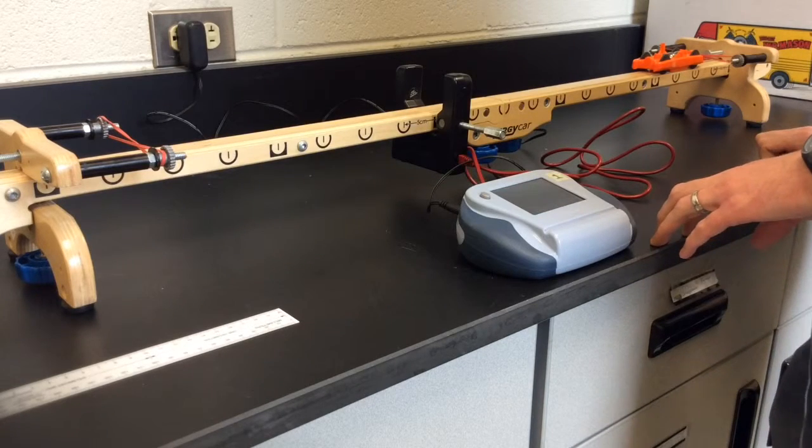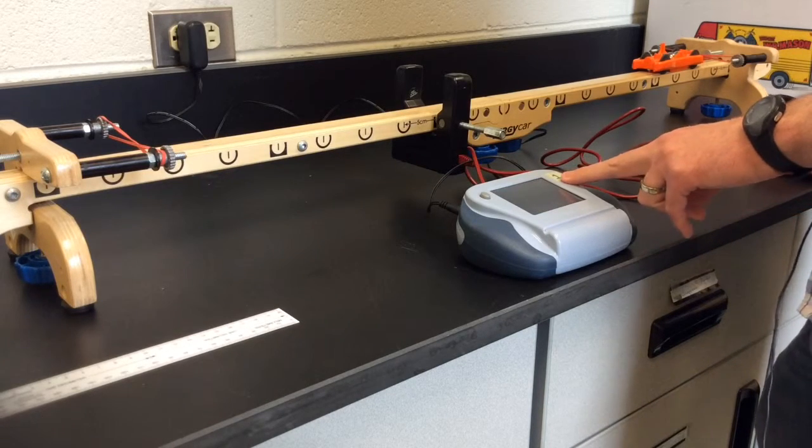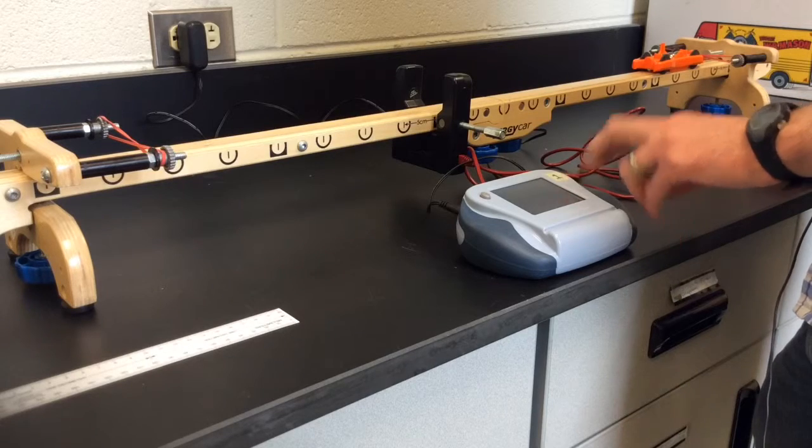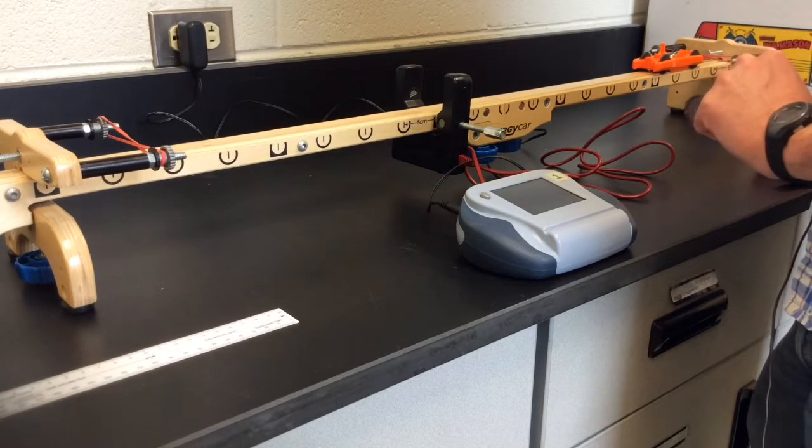Just a reminder, when you use the memory function, the before time or the older time is on the right and the after or more recent time is on the left of the screen.